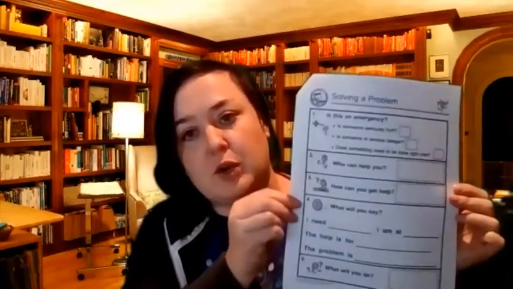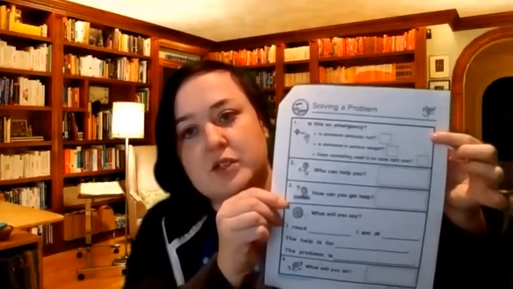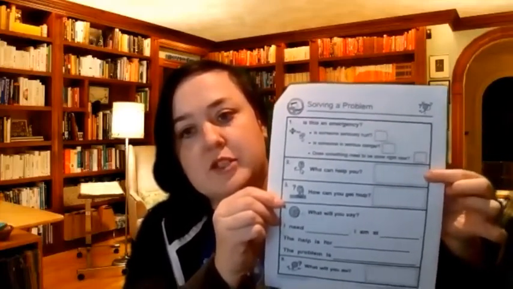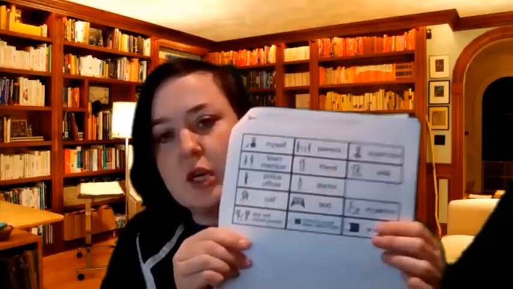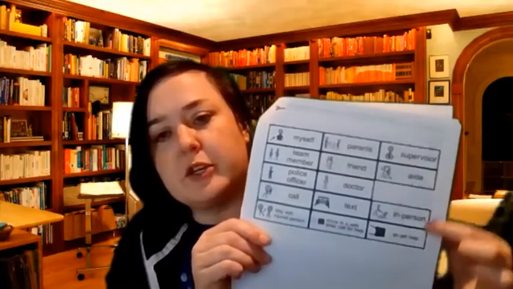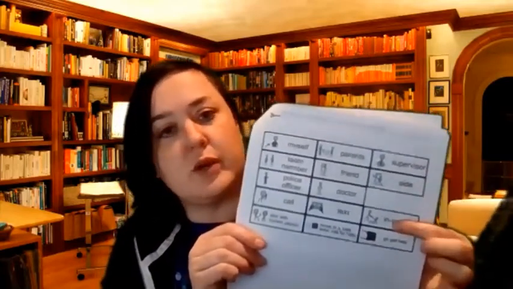It's called Solving a Problem, and it walks you through step-by-step questions to ask to help you identify the problem, determine if it's an emergency, who can help, how you can get help, and what you can say. And the cool thing is, if you log on to your student view, or look at your last page, you have word and picture options to help you answer those questions.